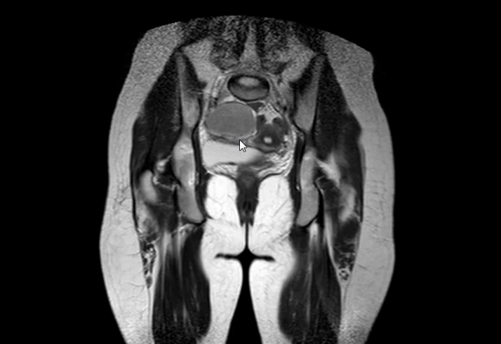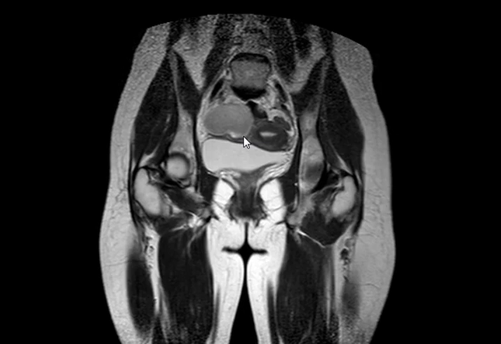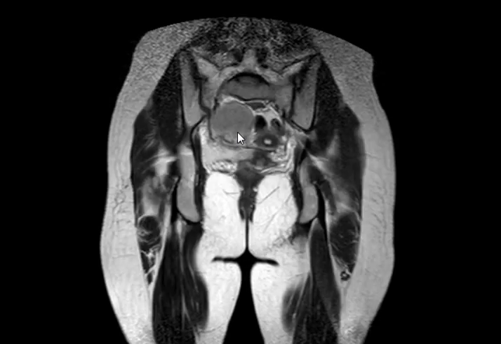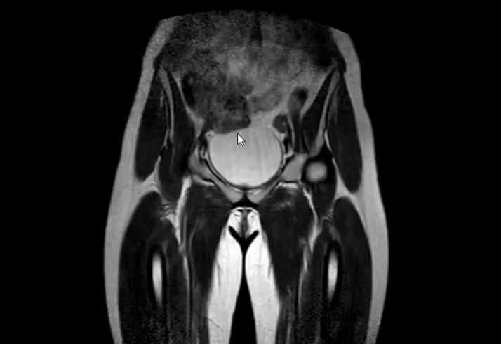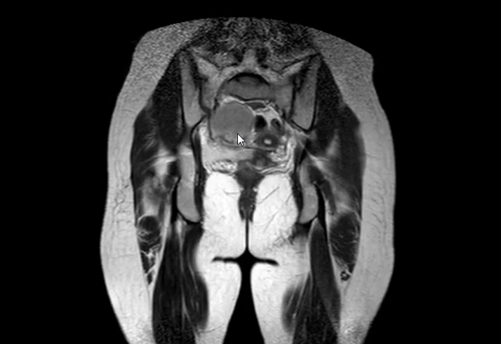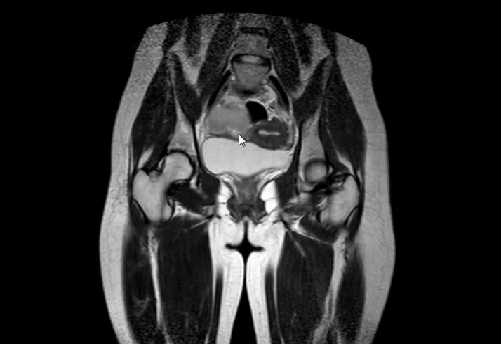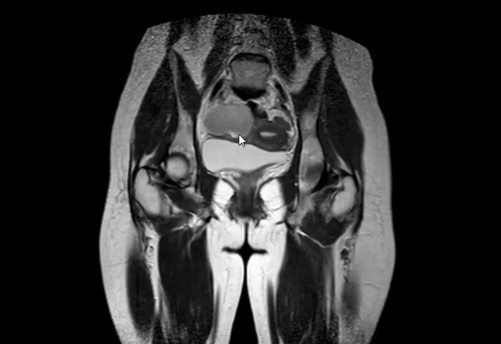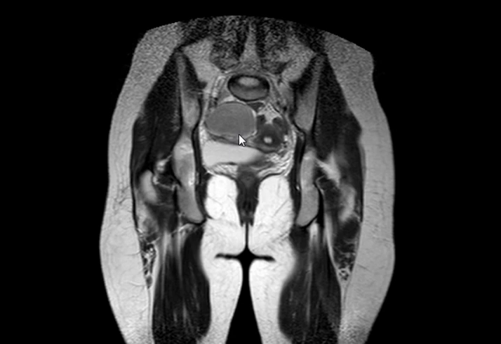How does this lesion appear on T1 and on T2? How does it look on T1 and on T2? Where is T1? We didn't see T1. It was T2.